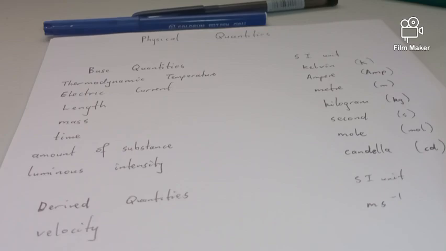Physical quantities, we're talking about length. Length can be measured and expressed in meters, miles, kilometers, whatever it is. Now, physical quantities are divided into two groups, base quantities and derived quantities. Base quantities are quantities that are independent of other quantities. Derived quantities are quantities that are quotients and products of base quantities. We'll look at the derived quantities later on.